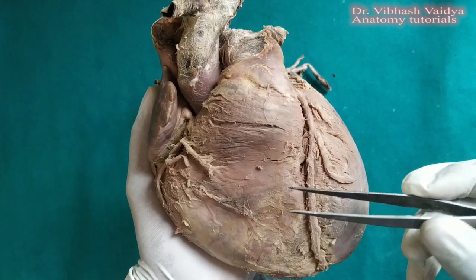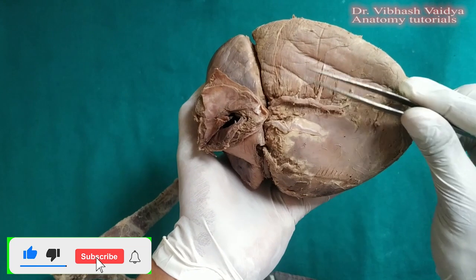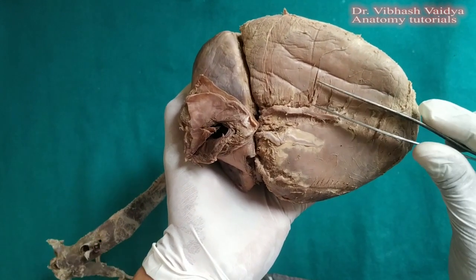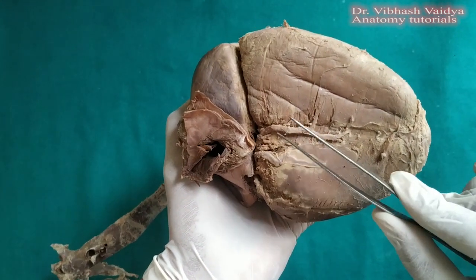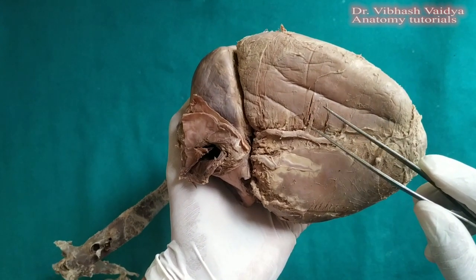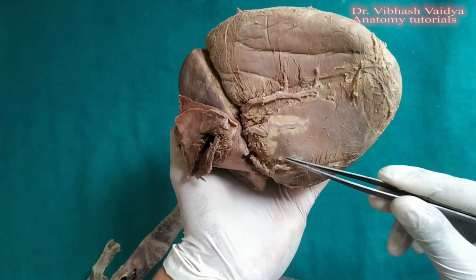Now the inferior or diaphragmatic surface. So here this is the inferior surface, and this inferior surface is also known as the diaphragmatic surface, and this surface rests on the central tendon of the diaphragm, and it is formed in the left 2/3 by the left ventricle. So here this is the left ventricle.